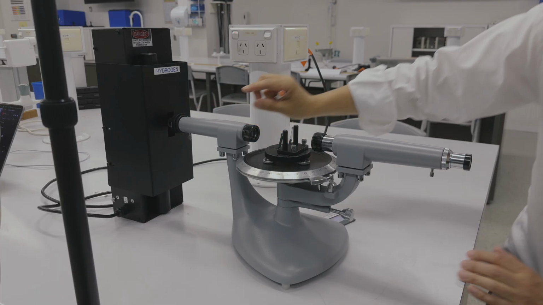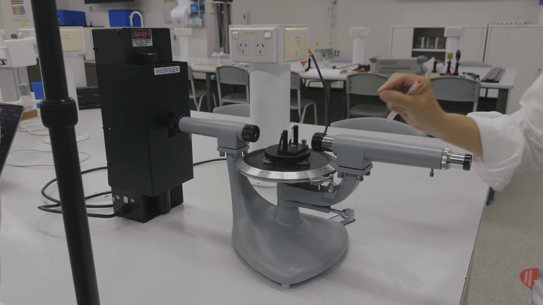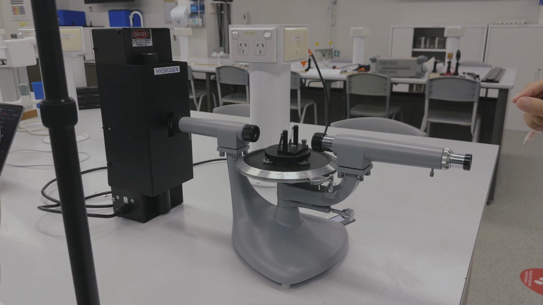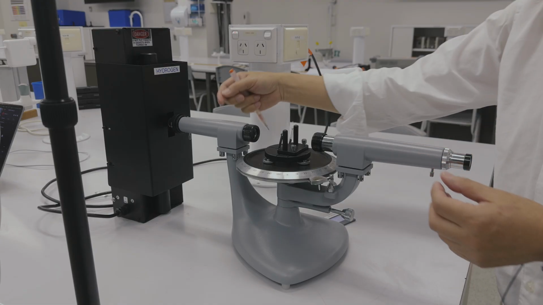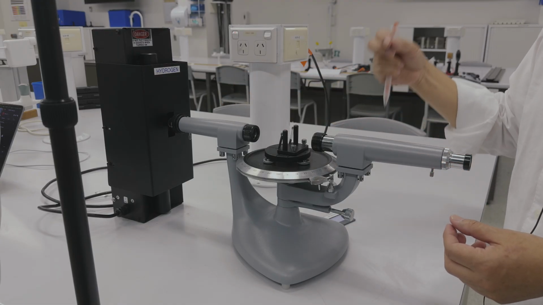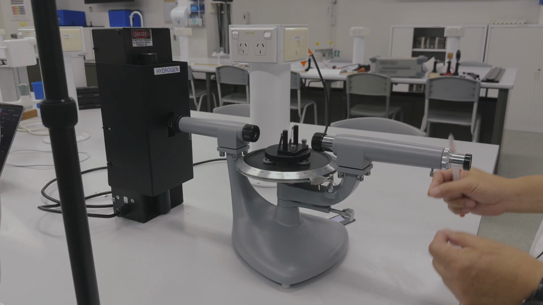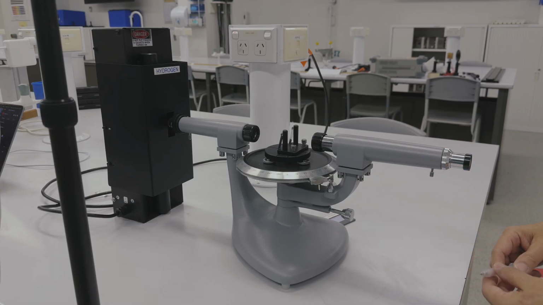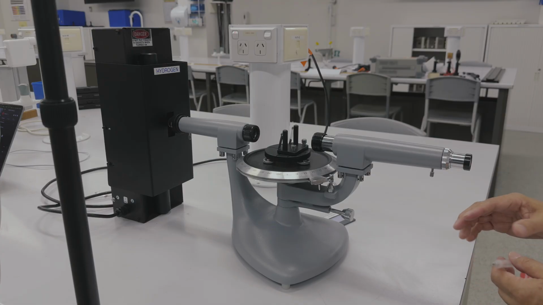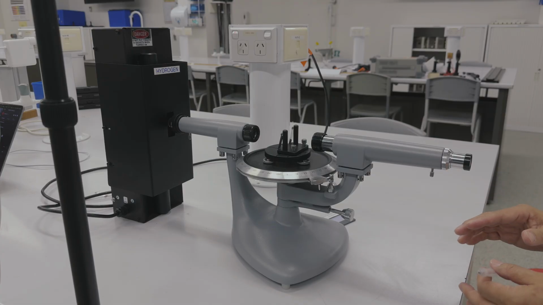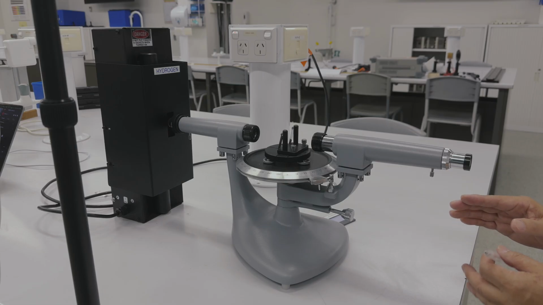You want to adjust the width of the slit not too wide. The wider the slit, the more light passes through, which means you have a higher intensity. However, the theory of optics shows that the wider the slit, the lower the resolution. It means you will find it very difficult to distinguish between two lines that are very close.